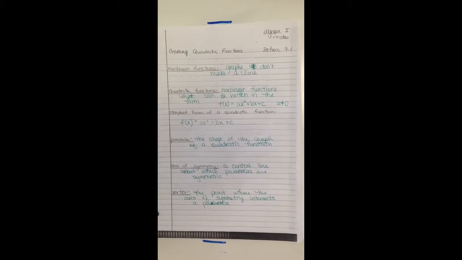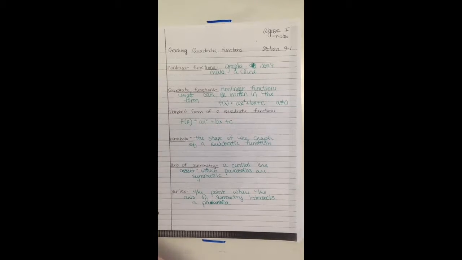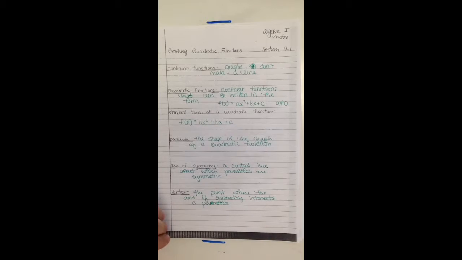For the notes for section 9.1, you're going to need a ruler, a calculator, and to have your textbooks open to page 525. The whole first page is just vocabulary, so I went ahead and filled it out, and I'm going to read through them with you. I want you to pause the video when we get to the end so that you can finish filling it out.